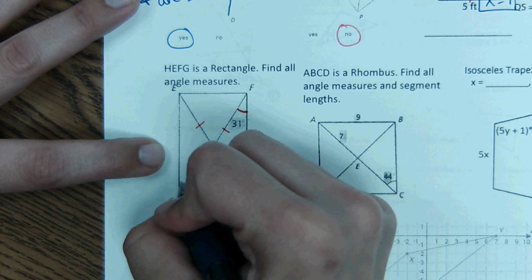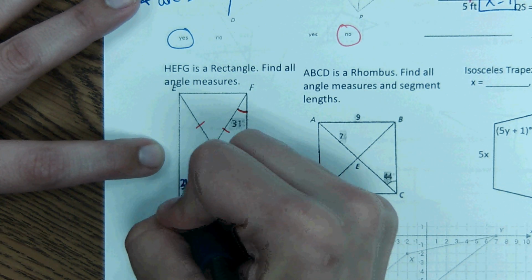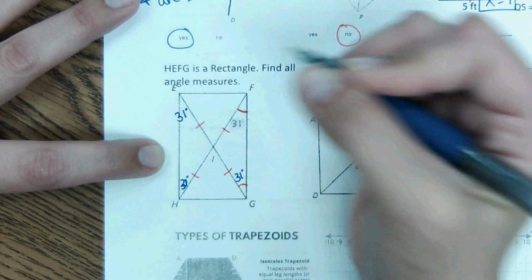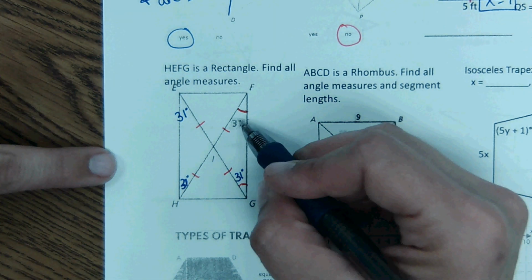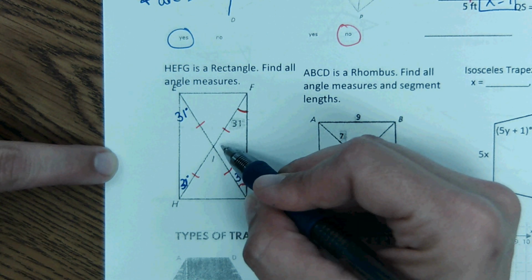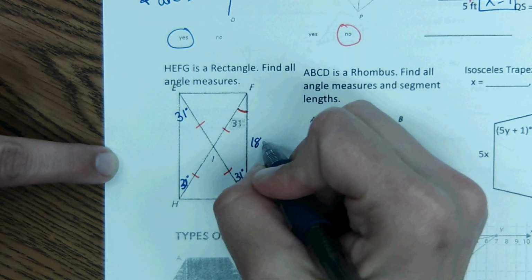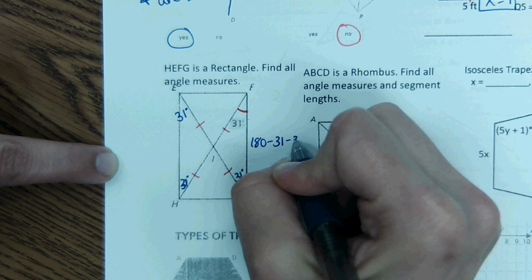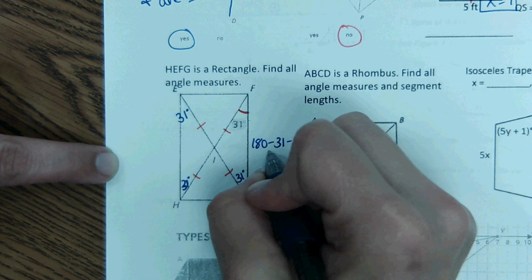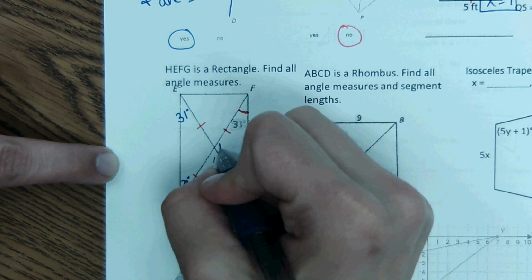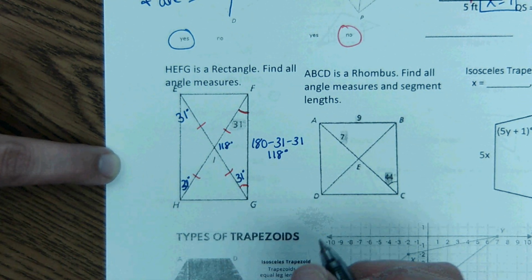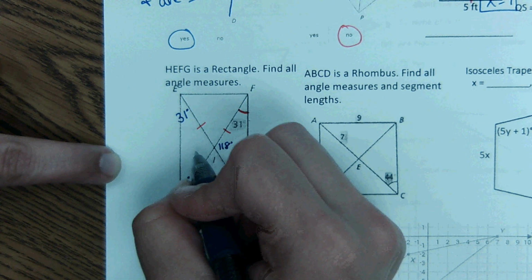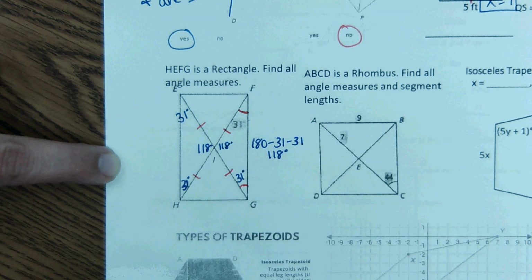So this would be 31 degrees as well, and 31 degrees over here. Then you could use this triangle here to find this angle. So 180 minus 31 minus 31 comes out to 118 degrees. And vertical angles are equal, so this is 118 degrees as well.